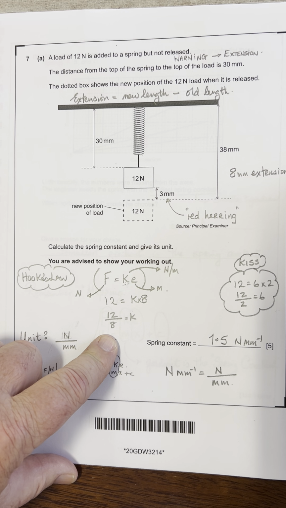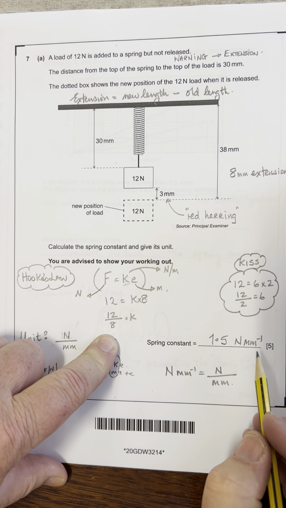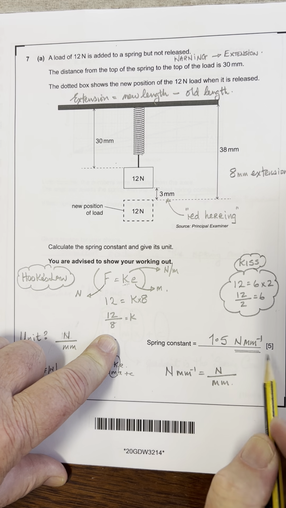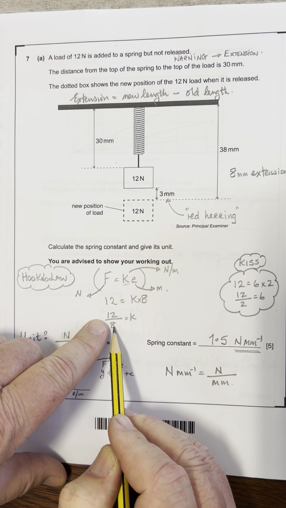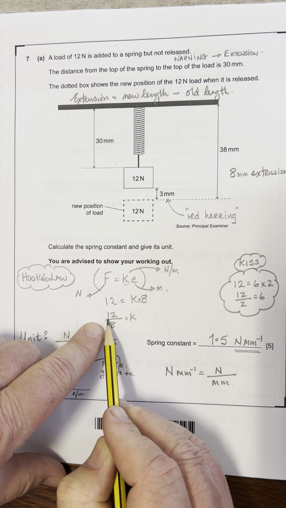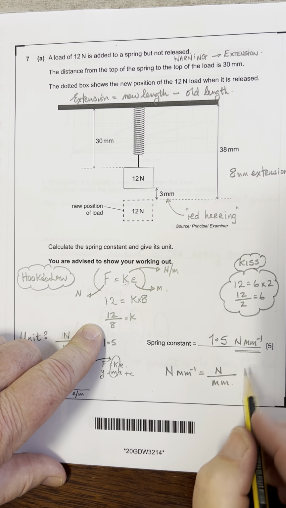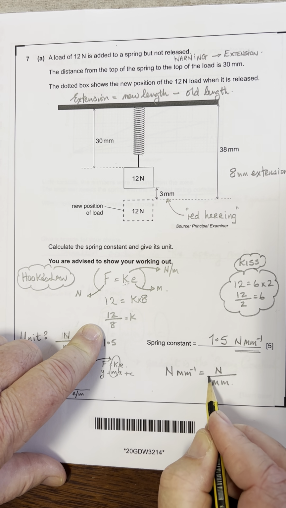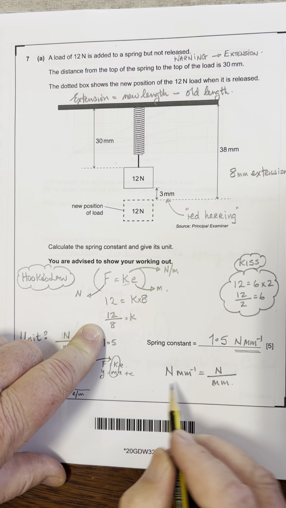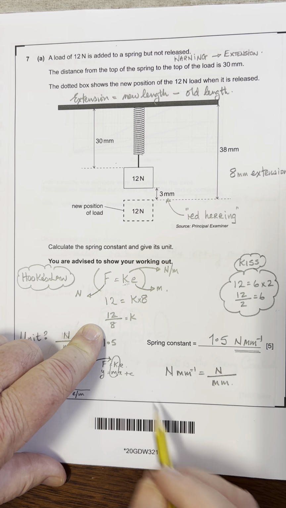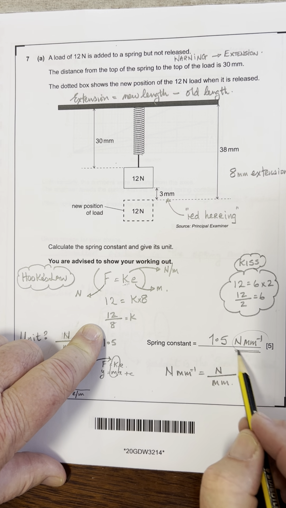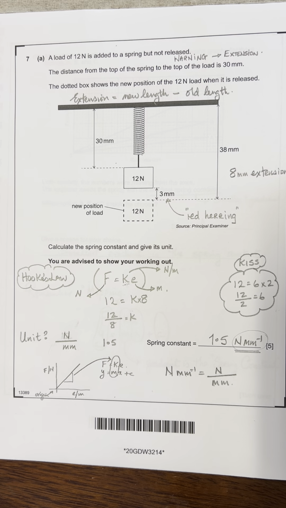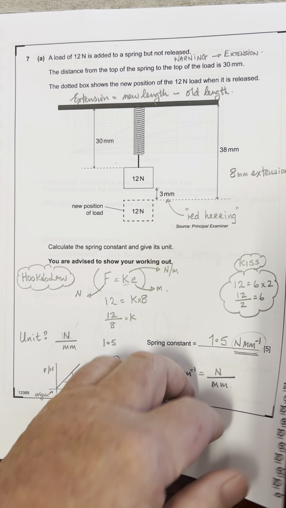12 over 8. Now be careful. Look at the unit. That's measured in newtons divided by millimeters. So it'll be newtons per millimeter, or newtons millimeters to the minus 1. There was a mark for that. Keep watching. Every mark's a victim.